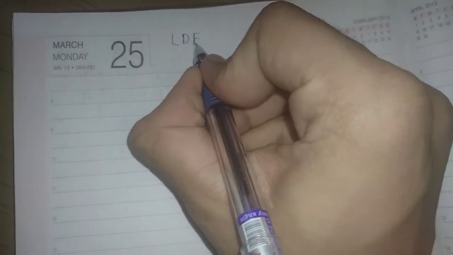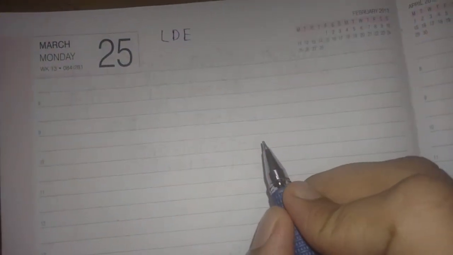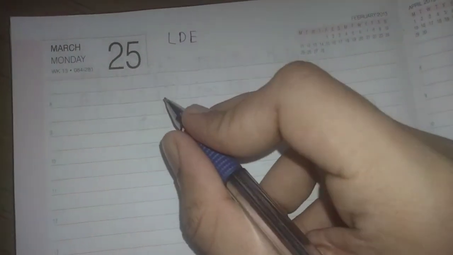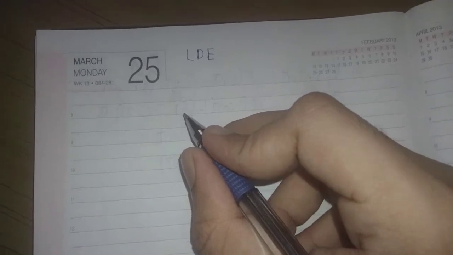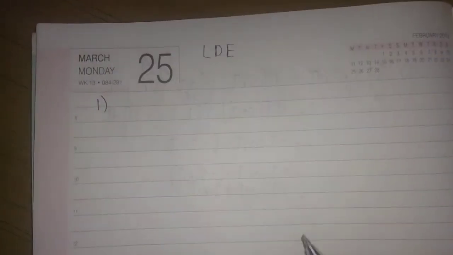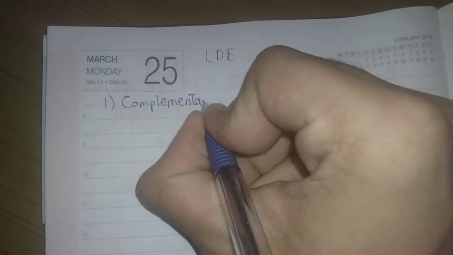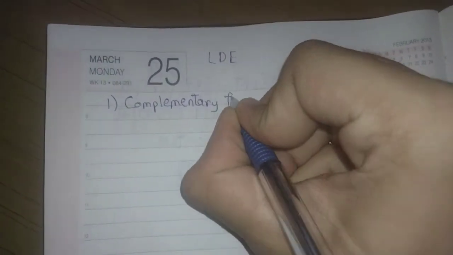In this video, we are going to start with the first chapter of LDE. What is the full form of LDE? It is linear differential equations. Now, in LDE, we are first going to understand what is a complementary function.